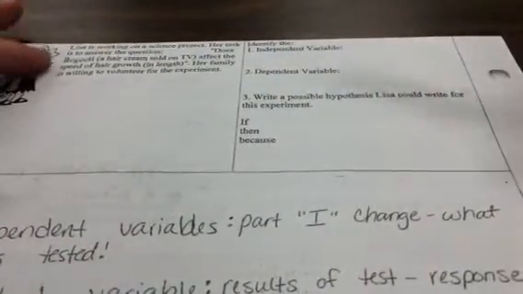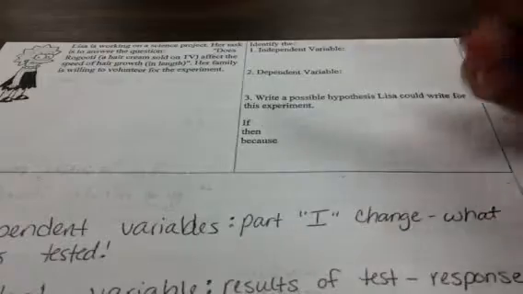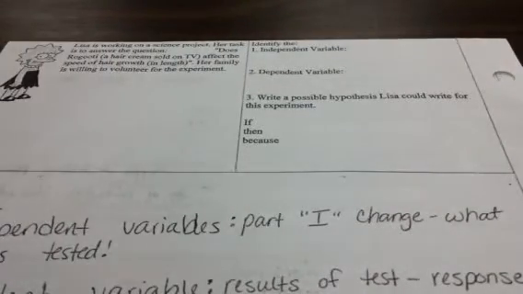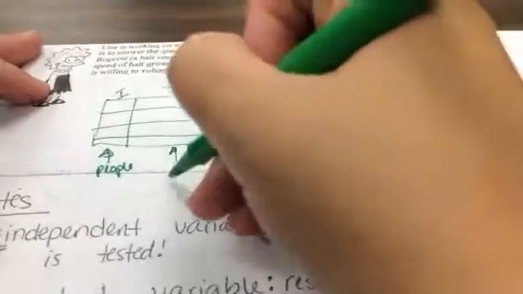Last one. Lisa is working on a science project. Her task is to answer the question, does Ratatouille, the hair cream sold on TV, affect the speed of hair growth in length? Her family is willing to volunteer for the experiment. So if I made a data table, it's really sloppy, so hopefully yours will be better. Over here, my independent, this would probably be the people, right? And then my dependent would be the length of hair.